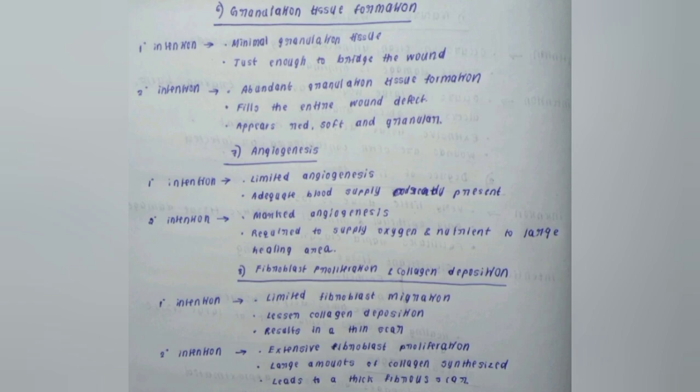Granulation tissue formation: in primary intention, minimal granulation tissue, just enough to bridge the wound. In secondary intention, abundant granulation tissue formation fills the entire wound defect and appears red, soft and granular. Angiogenesis: in primary intention, limited angiogenesis, as adequate blood supply is already present, whereas in secondary intention, marked angiogenesis is required to supply oxygen and nutrients to the large healing area. Fibroblast proliferation and collagen deposition: in primary intention, limited fibroblast migration and lesser collagen deposition result in a thin scar. In secondary intention, extensive fibroblast proliferation and large amounts of collagen synthesis lead to a thick fibrous scar.